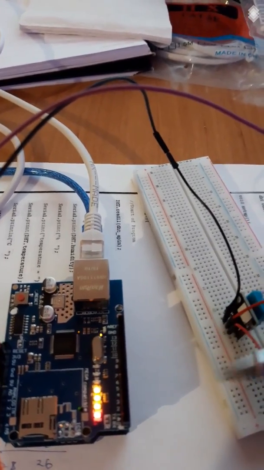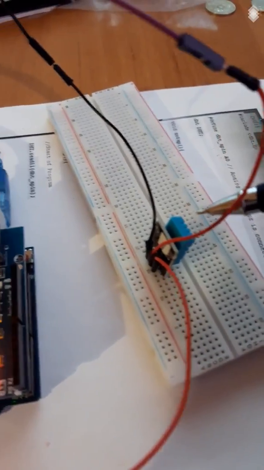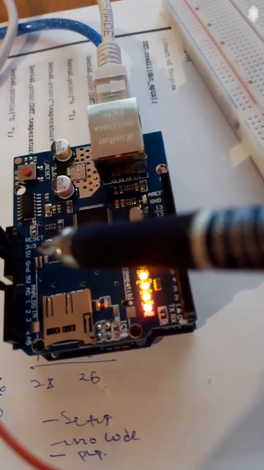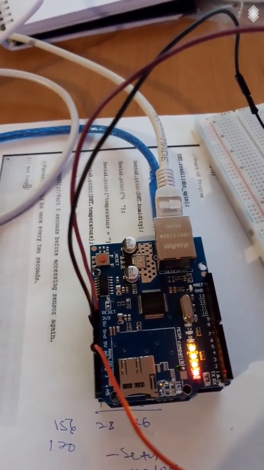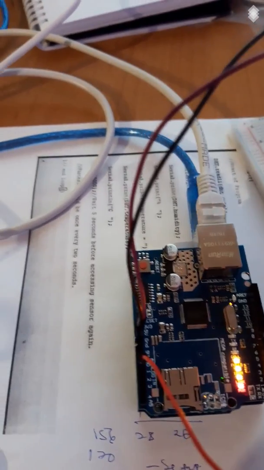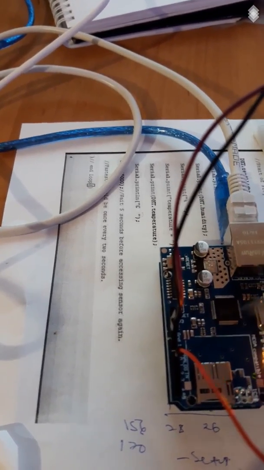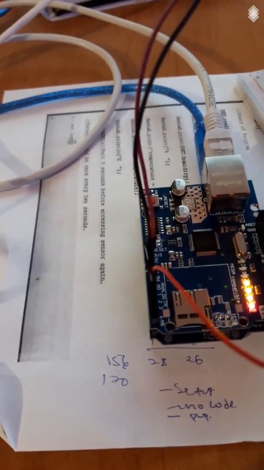Then the other pin is positive from the sensor. The positive one connects to the 5 volt on the Ethernet shield. Yeah, there we go, 5 volts. Then the other one, the negative one, goes to the ground. So we have the signal going to A0 pin, positive going to 5 volts, and negative going to the ground.